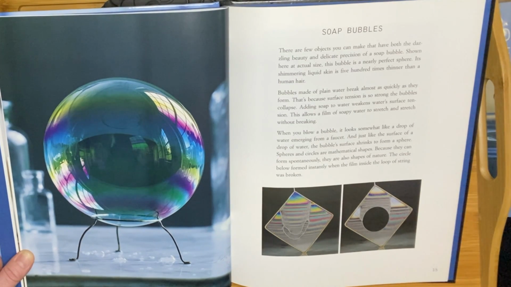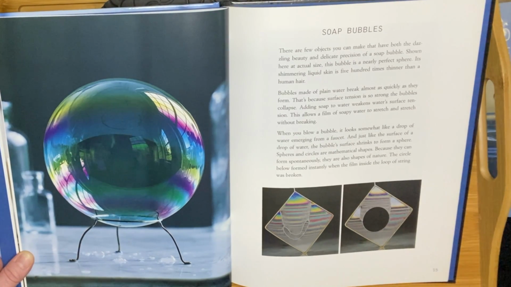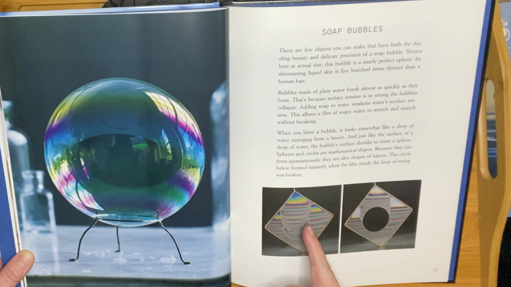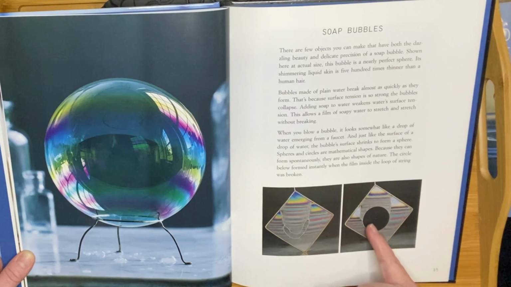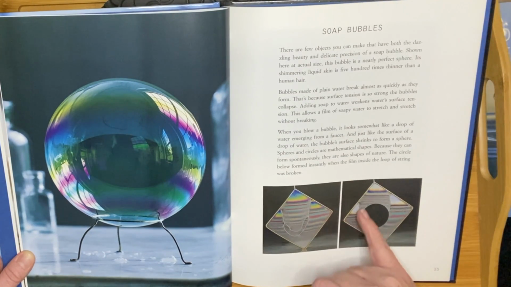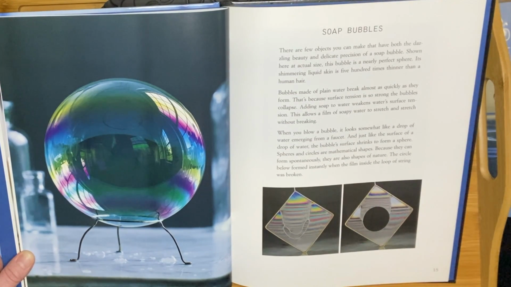Spheres and circles are mathematical shapes. Because they can form spontaneously, they are also shapes of nature. The circle below formed instantly when the film inside the loop of string was broken. So look, somebody dipped that in, there's string there. And when they pulled the string and made a circle, look, it made a hole there. So we have that film inside that string was broken. So now it's like air right through there.